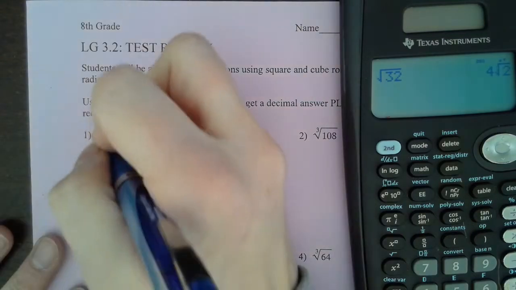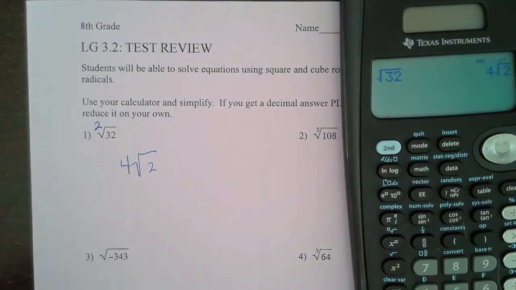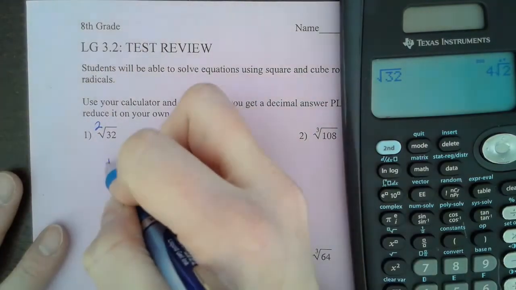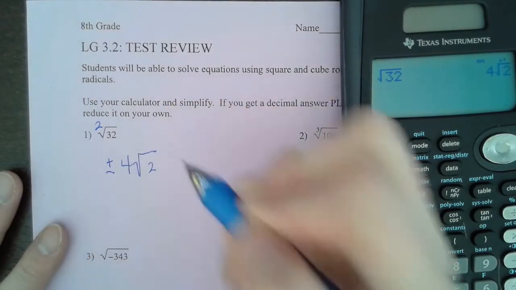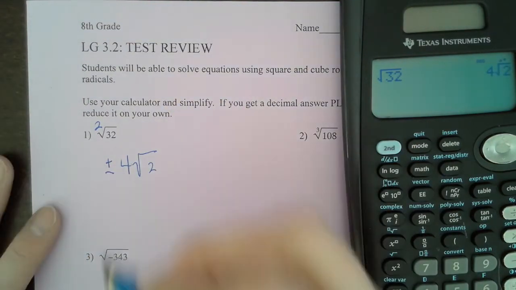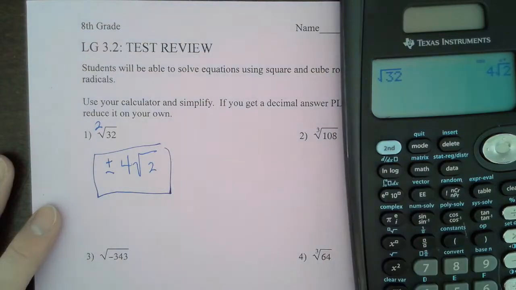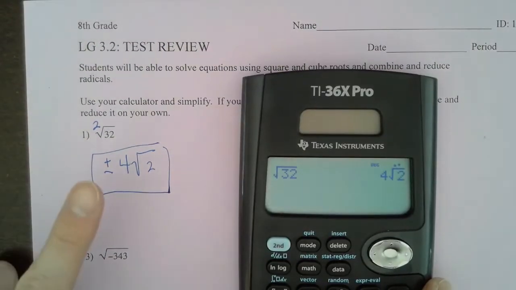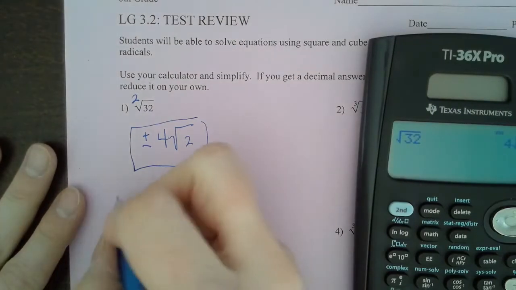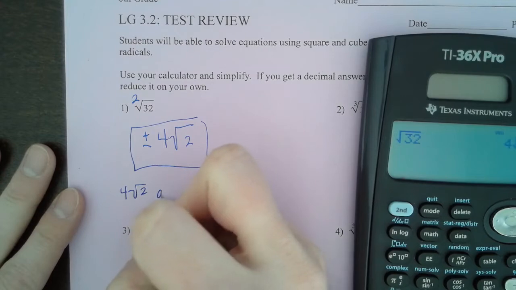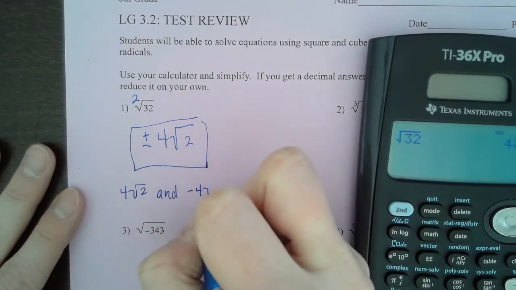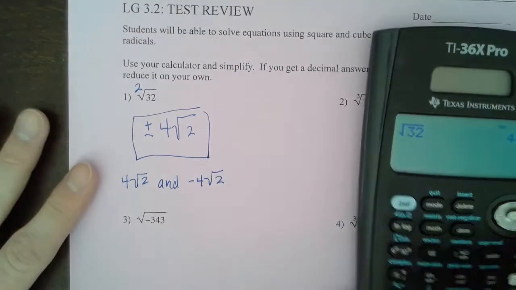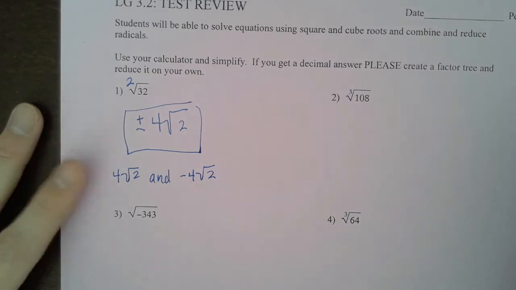But remember, if it's a square, then we have the two answers. So we could have the positive version of this answer or the negative. So you have to have a plus minus in order for your answer to be correct, even though we know it's correct because we use the calculator. So don't forget your plus minus on your test. Or you could write 4 root 2 and negative 4 root 2. Either way, whatever makes you feel the happiest.